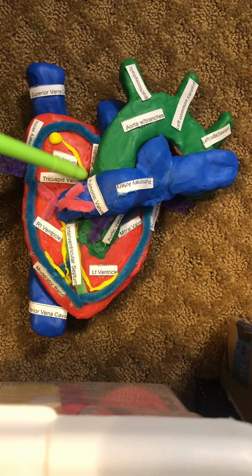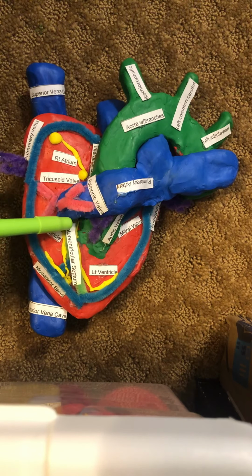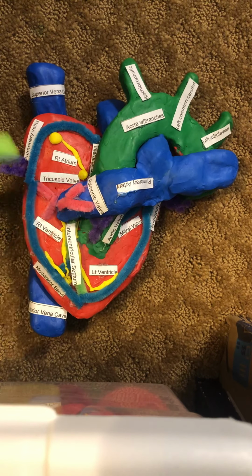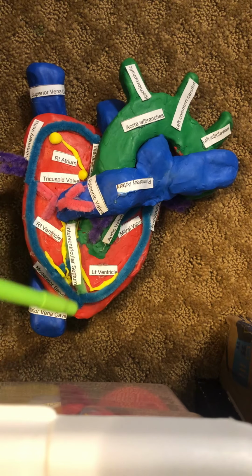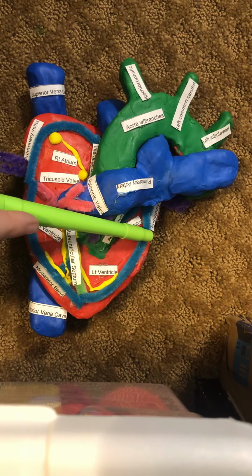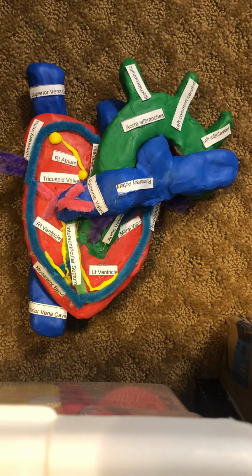So this is going to lead to the bundle of His, which is hiding right here, and it's going to bifurcate into two segments because we need fibers to go along the left side of the heart and we need fibers to go along the right side of the heart, because they obviously both need to contract for the heart to work properly.